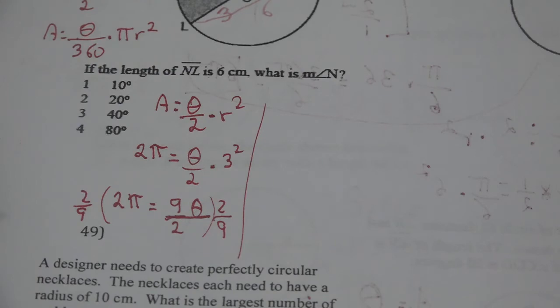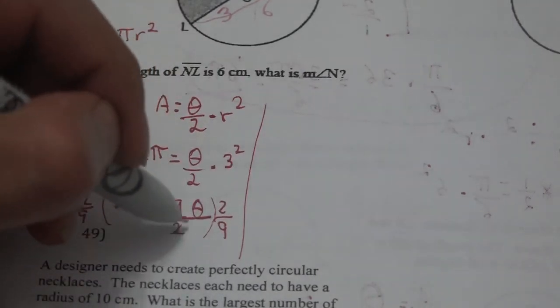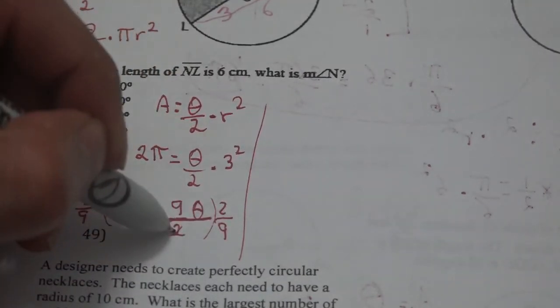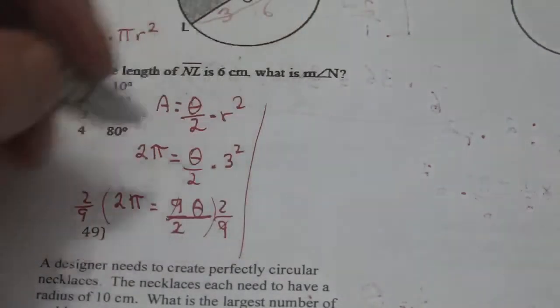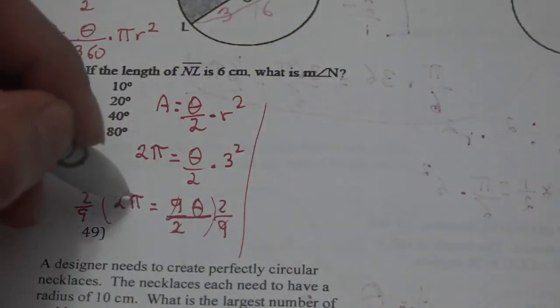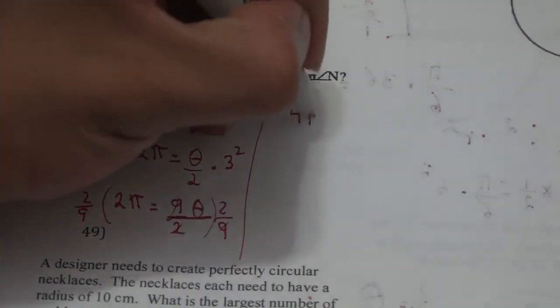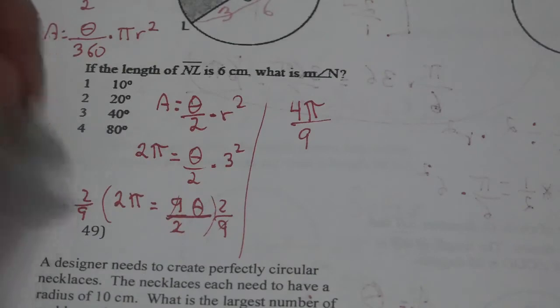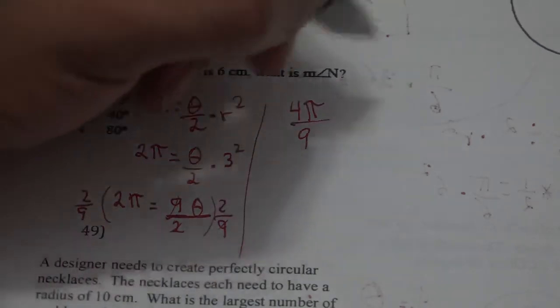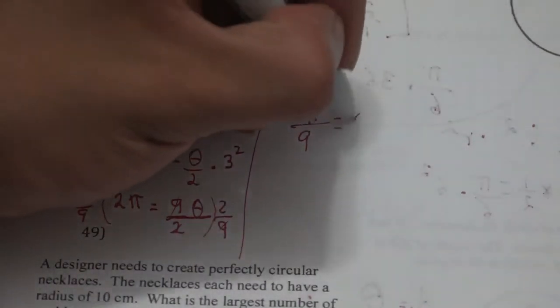When I multiply by the reciprocal, these cancel out. 2 divided by 2 is 1. 9 divided by 9 is 1. And over here I have to multiply: 2 times 2 pi is 4 pi over 9, right? And then that should equal the angle theta.